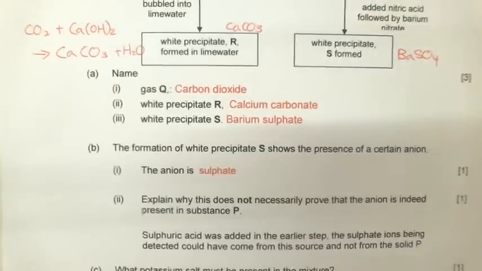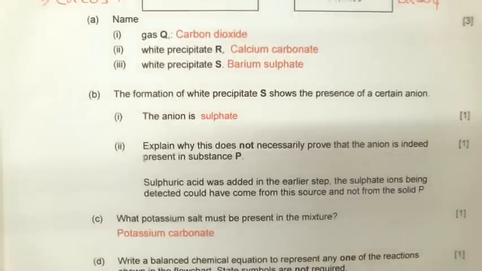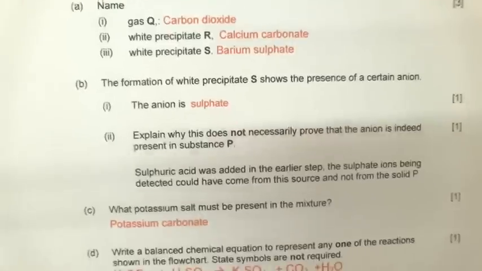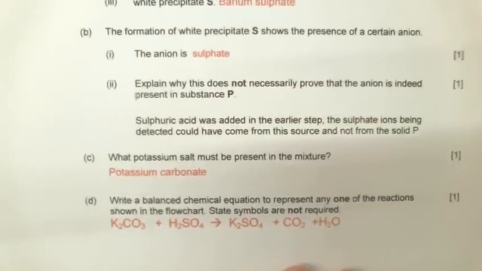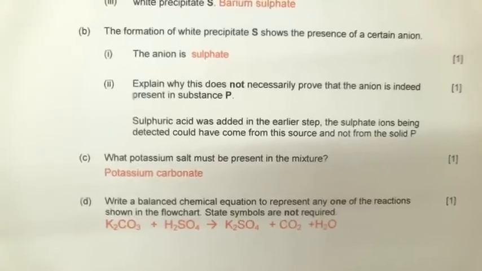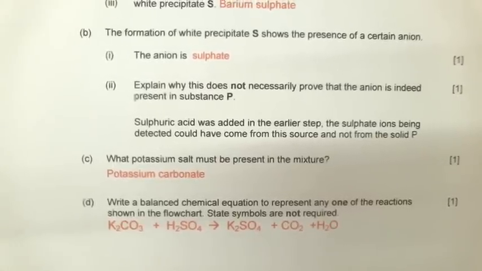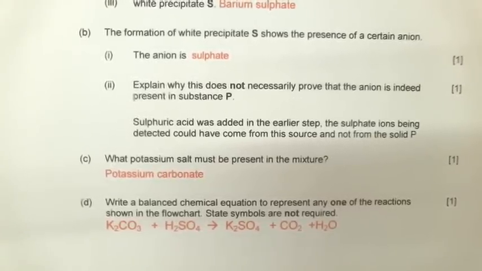Okay, and the rest of the answers are over here. In fact, you can download the answer from the LMS. And that's it for this question.